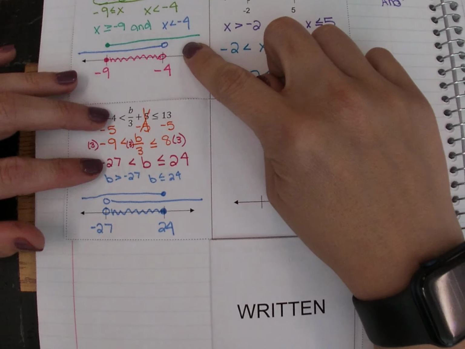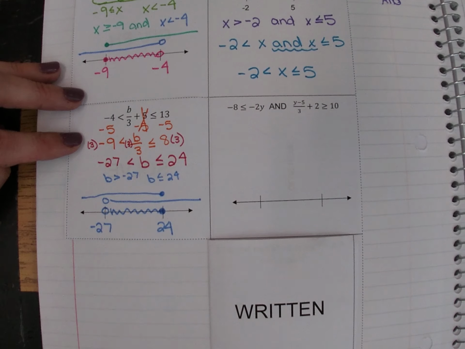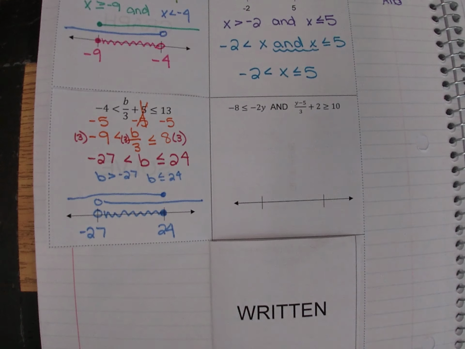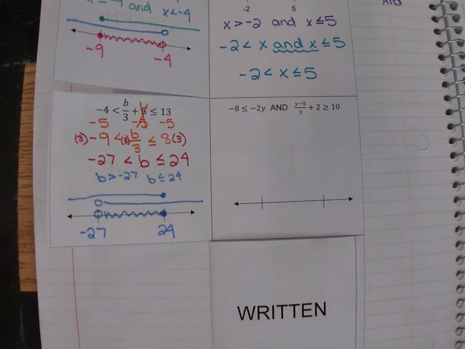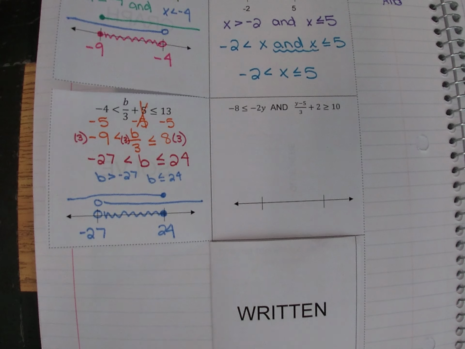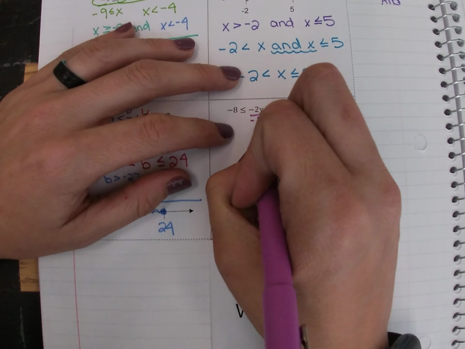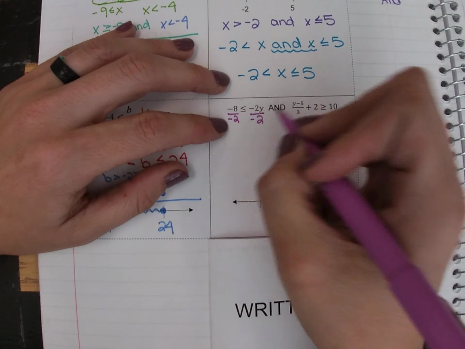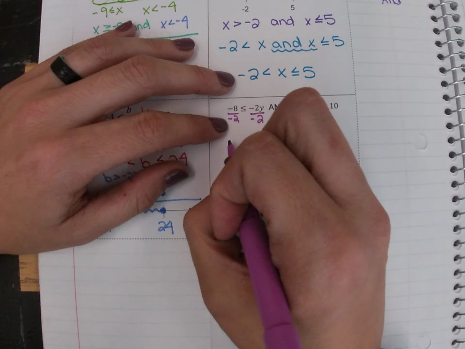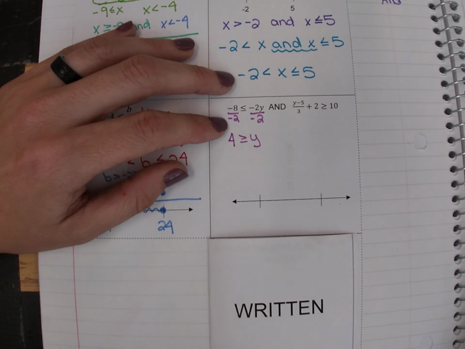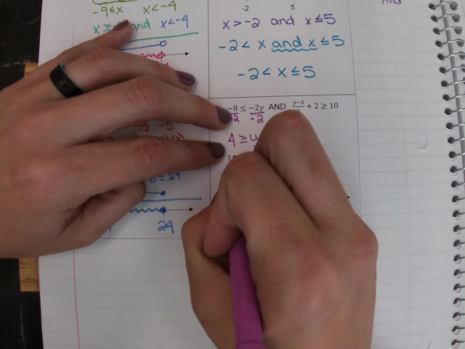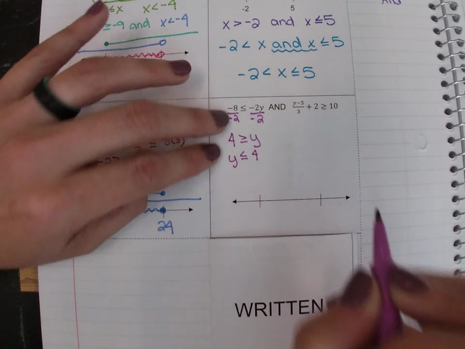Okay, now, this graph was in the middle, this graph was in the middle, but that does not mean all of our graphs will be in the middle. Okay, so if we look at this one, we said we could see the word and, so this one happens to have it written as 2 separate inequalities. So just like compound or, we'll solve these as 2 separate inequalities. Okay, so I'll divide by -2. A negative divided by a negative is positive, but I divided by a negative, so I have to flip that inequality sign. And I want the variable first, so I have to flip the inequality sign again.